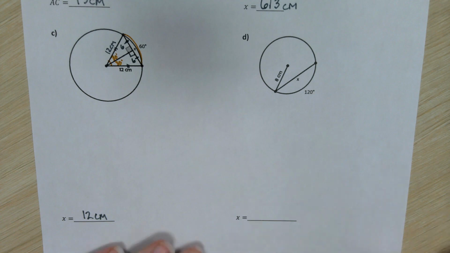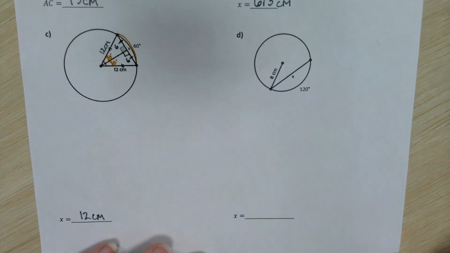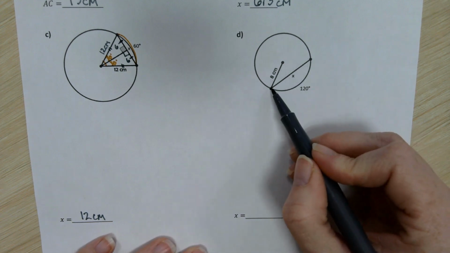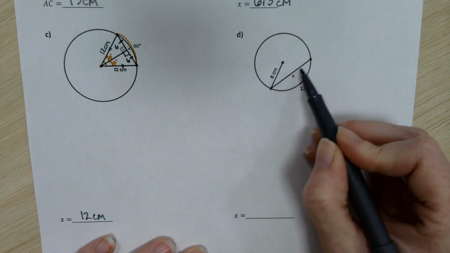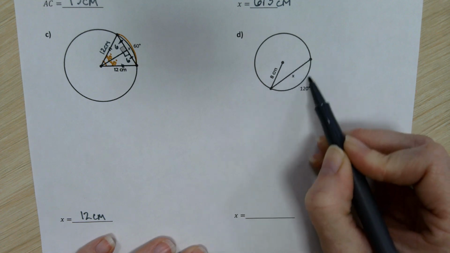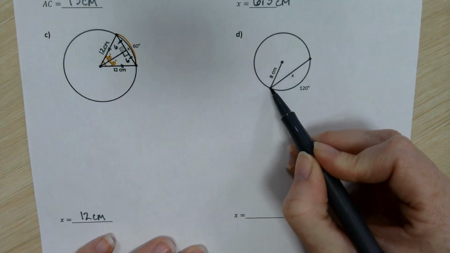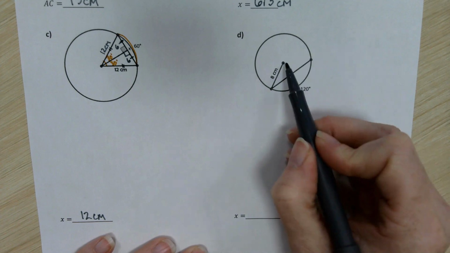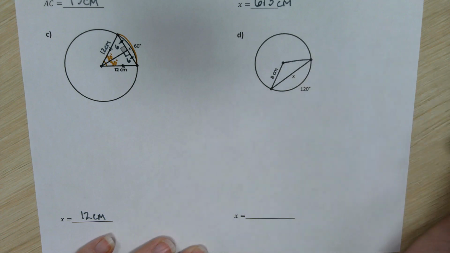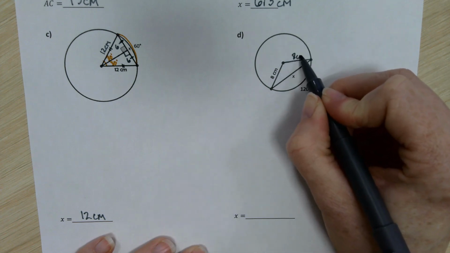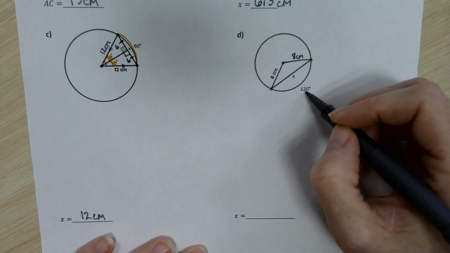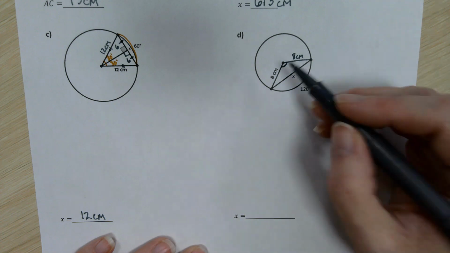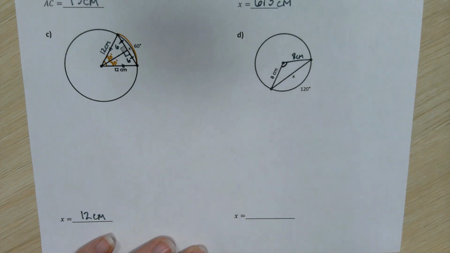All right, one final example with these chord biconditionals. We've got a radius that's 8, and then we're looking for this chord. I think I'm going to draw in a second radius, which would also be 8 centimeters. This 120-degree angle would match this angle here at the center, because central angles and arcs have similar measures.